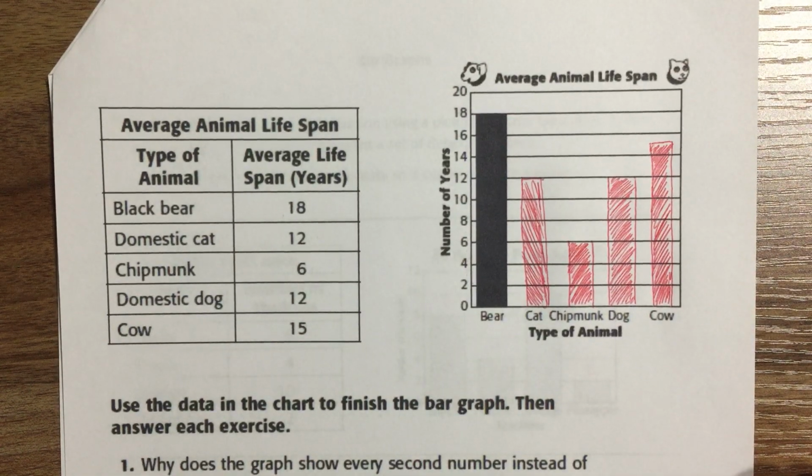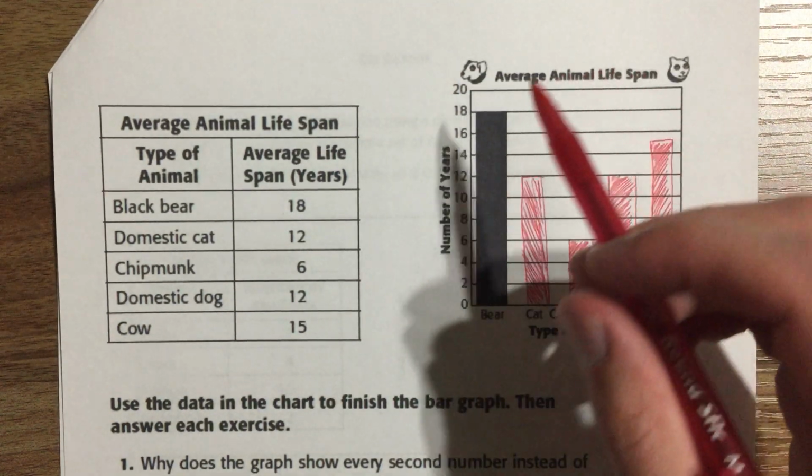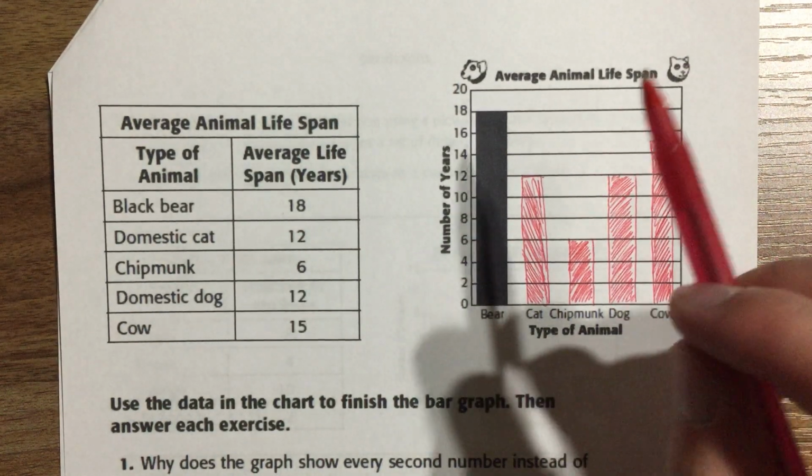And the best reason for that, again, is that our brains like to think pretty. We like to look at things that are nicely laid out. They look even. They look nice and straight. They look pretty.